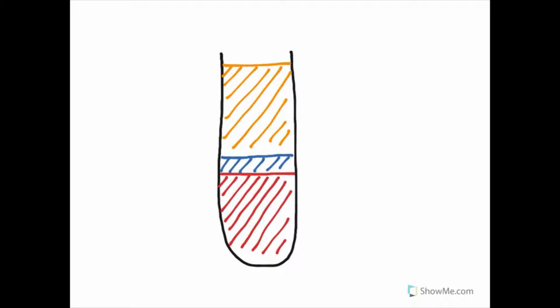Now, what we want to discuss are these major components. Right here we're going to have the red blood cells, or RBCs. Here we're going to have plasma.